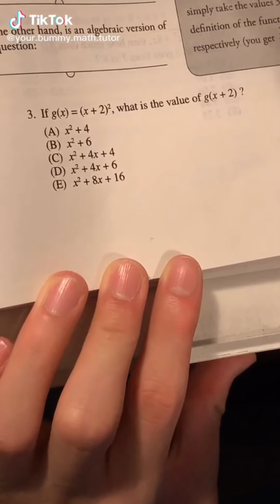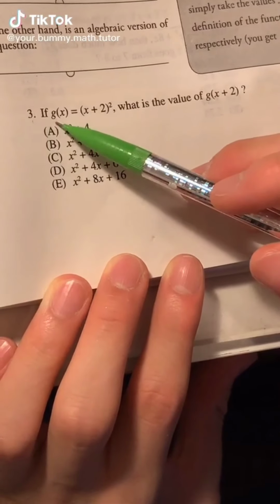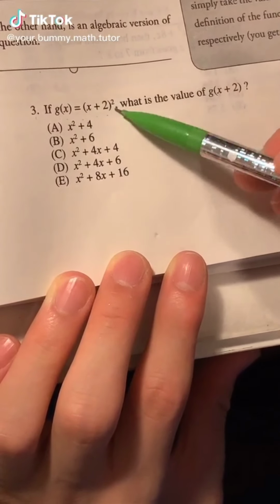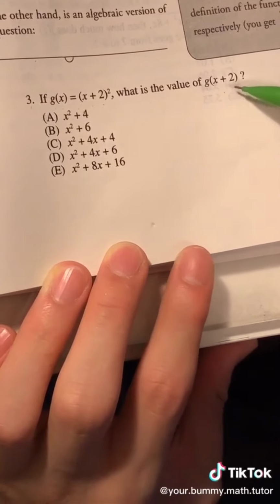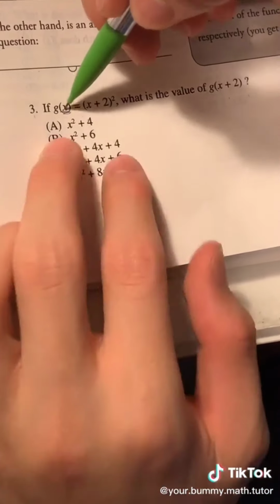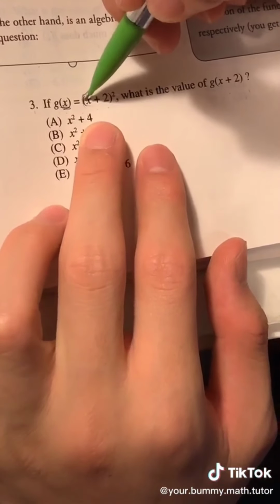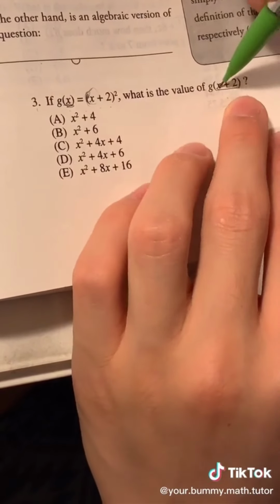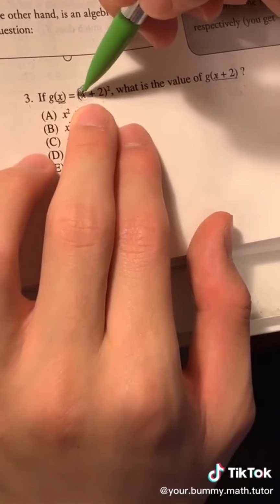It's this. If g of x is equal to (x plus 2) squared, what is the value of g of x plus 2? So what would you do? You know that this value right here gets plugged into this value. So x plus 2 would get plugged into this value right here.